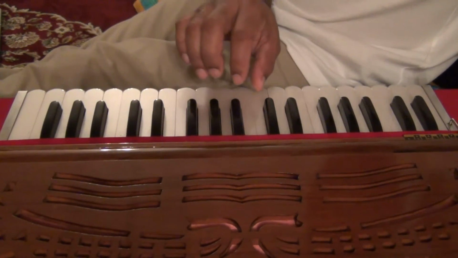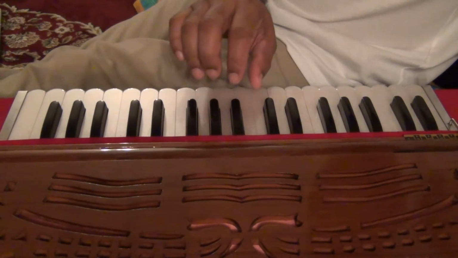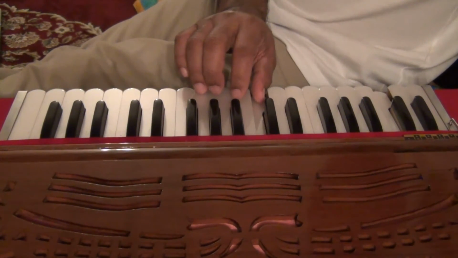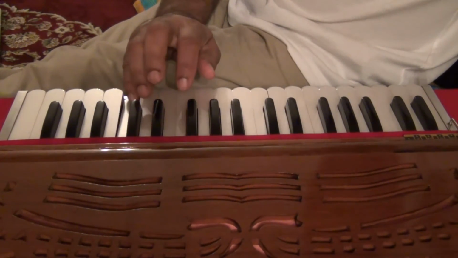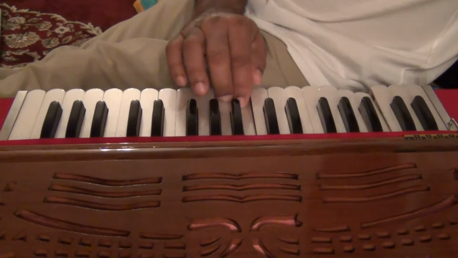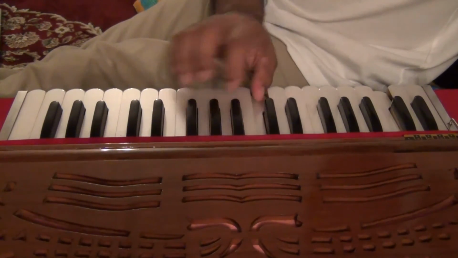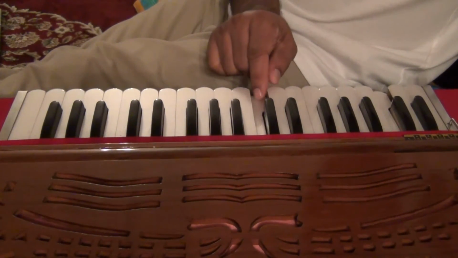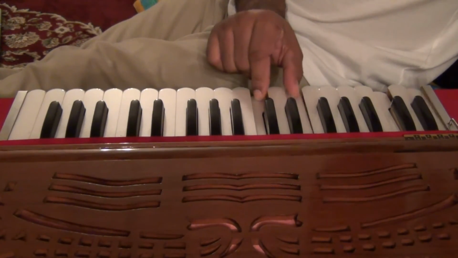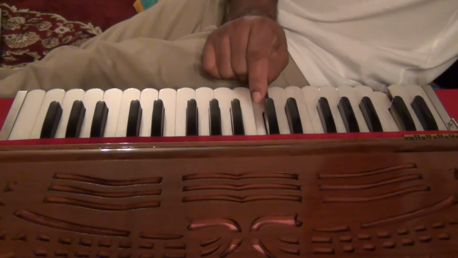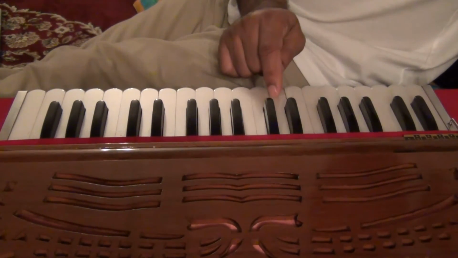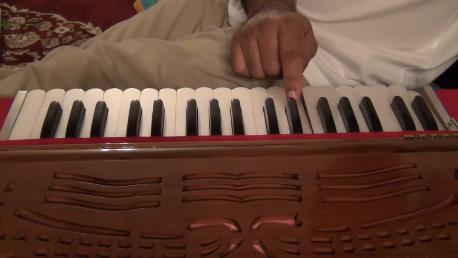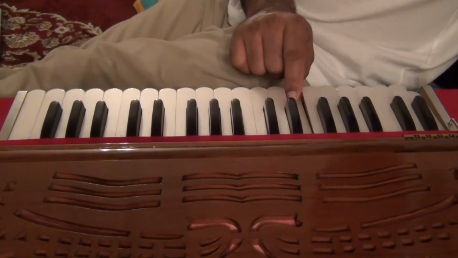So this is how it would sound if I began on the note E. And you would notice I'm using the scale of C, but I'm beginning on the note E. So it means that I am beginning on the scale that is 2 full notes below. So let's see how that works now.